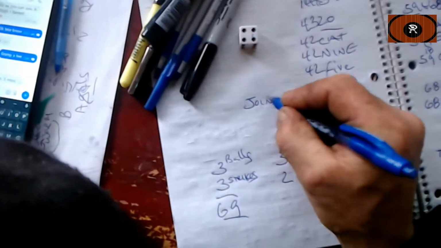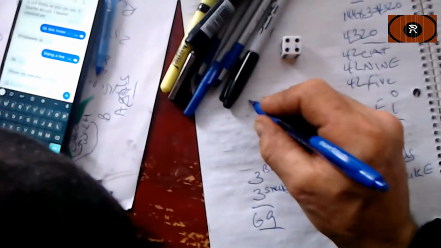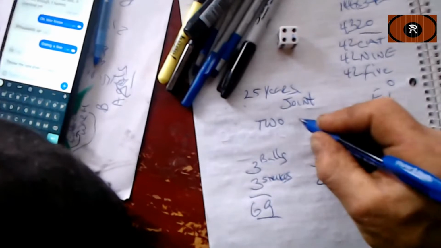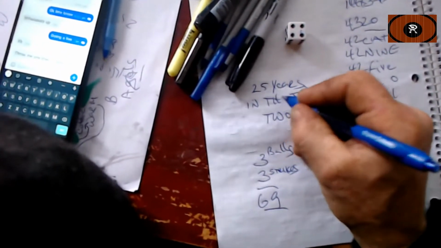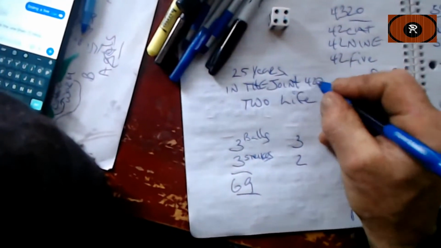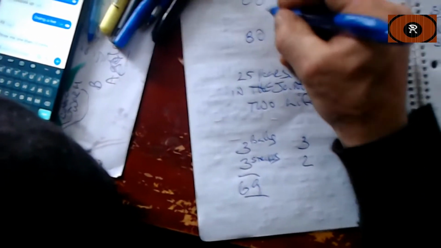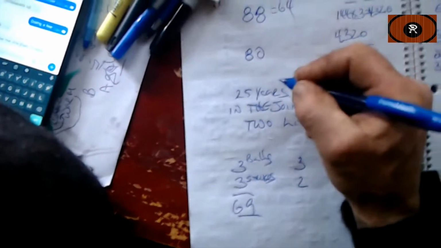Having a joint. But you go, I'm going 25 years to life in the joint, 420. 80, and I get there from the 2 heavens. But when you bring the 2 heavens together, you multiply them equaling to 64.